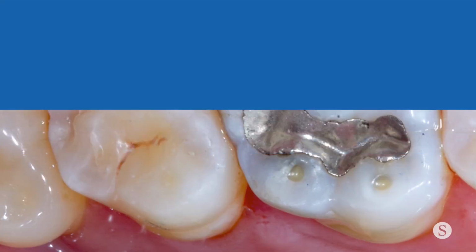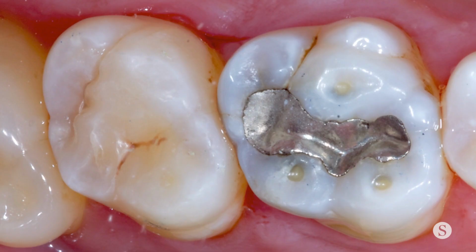So let's look at some other causes of white lines and explore some potential strategies to avoid this. So if you look at this case here, this is an upper right second molar. I've actually placed a Class 1 restoration. This is one of my Class 1 restorations. And as you can see there, there's a white line distally.